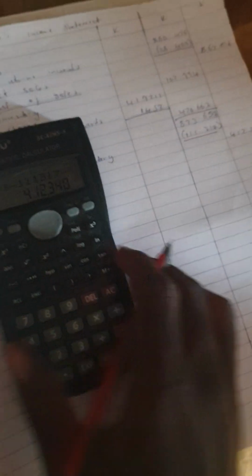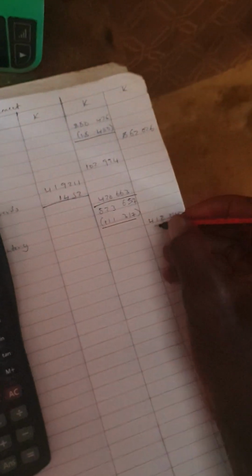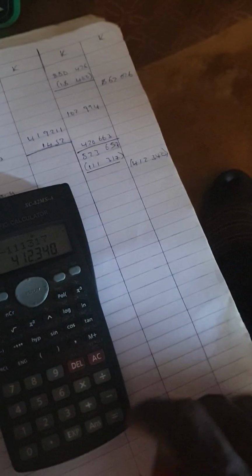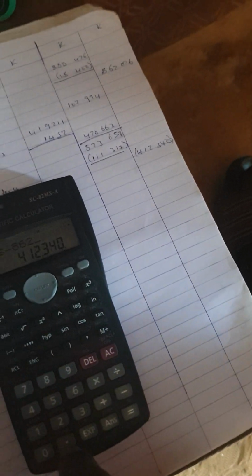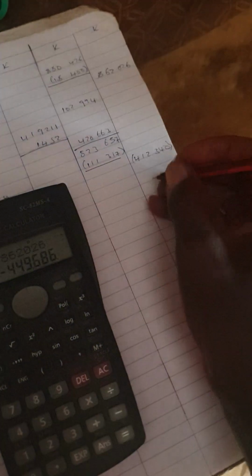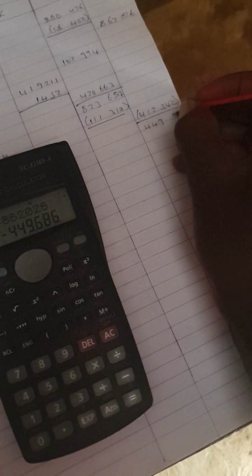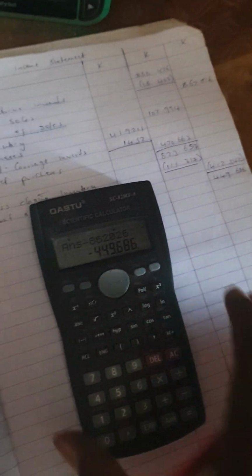Since it's the cost of sales that we are working on here, we subtract it directly from our net sales so that we're able to ascertain our gross profit. So 862,026 minus 412,340 gives us a gross profit of 449,686.